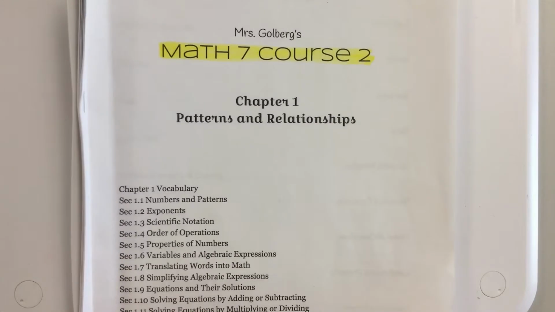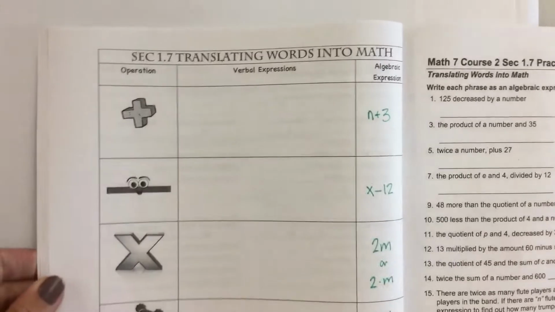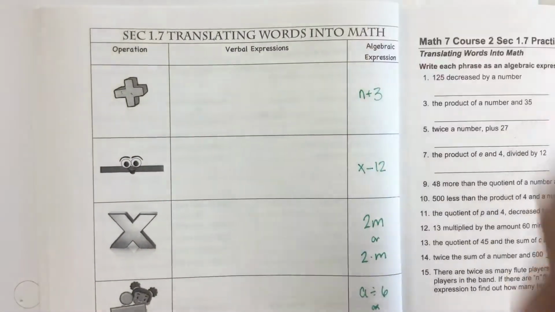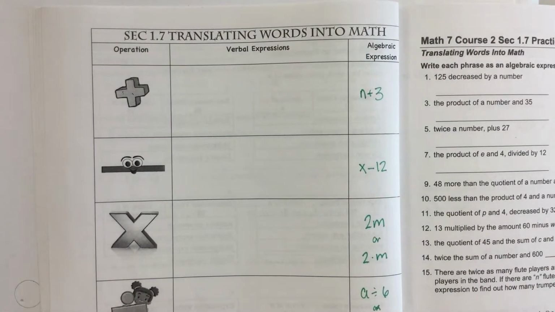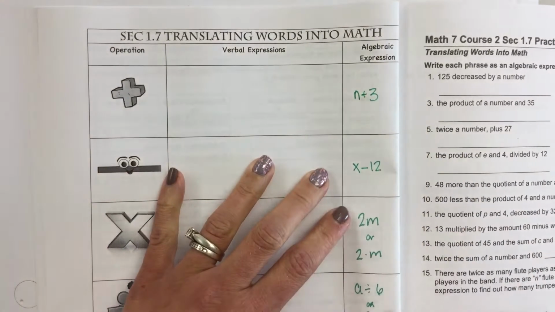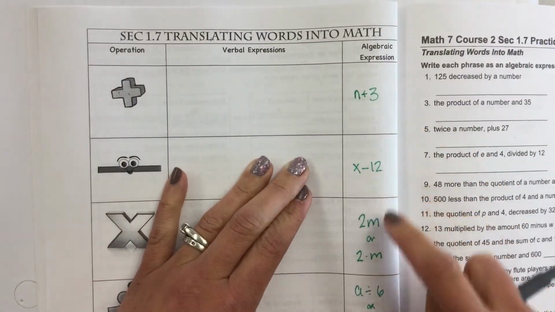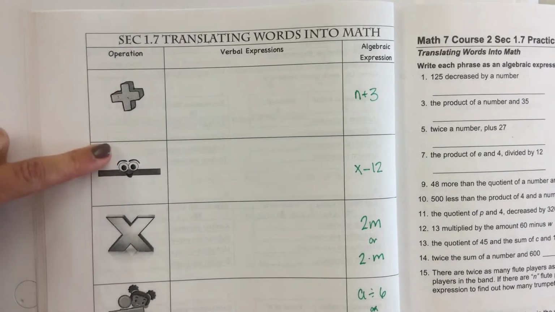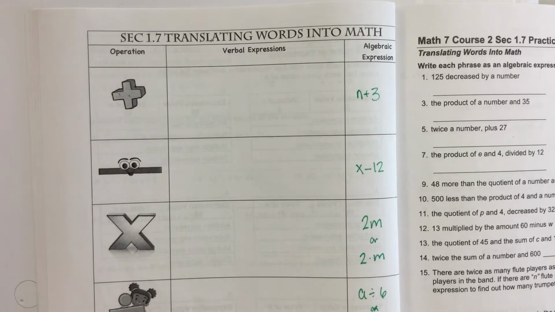Okay, Math 7, I am moving on to section 1.7, translating words into math. There is a lot of vocabulary and different terms in math that we need to make sure we know how to use and how to understand. You can see over here on the right, I've come up with 4 different expressions that I'm going to use for my examples. And these are our operations, okay?